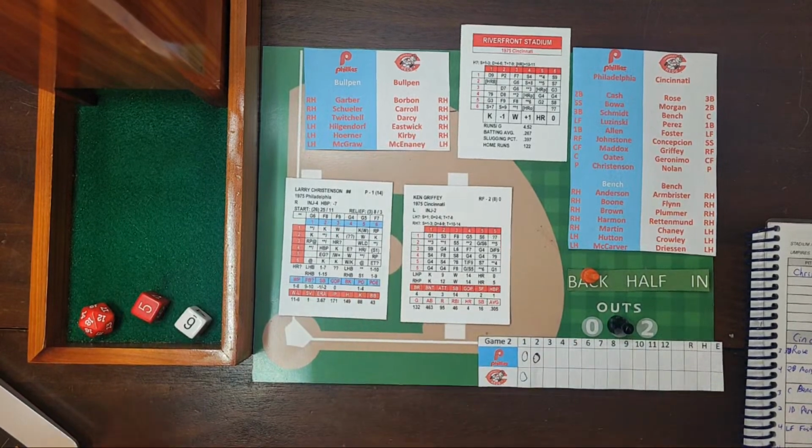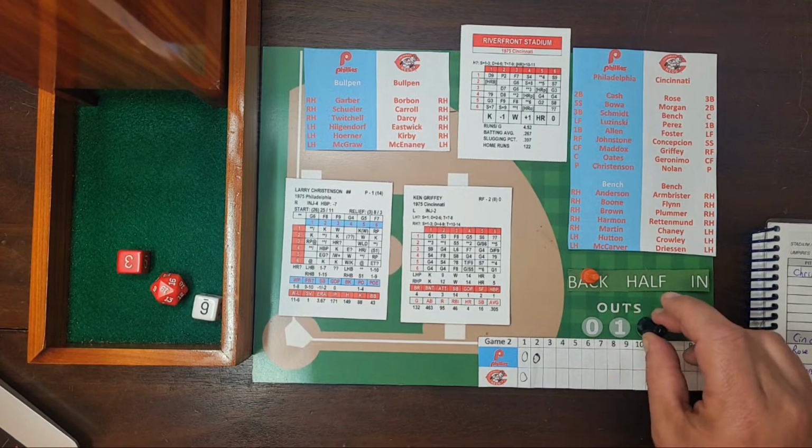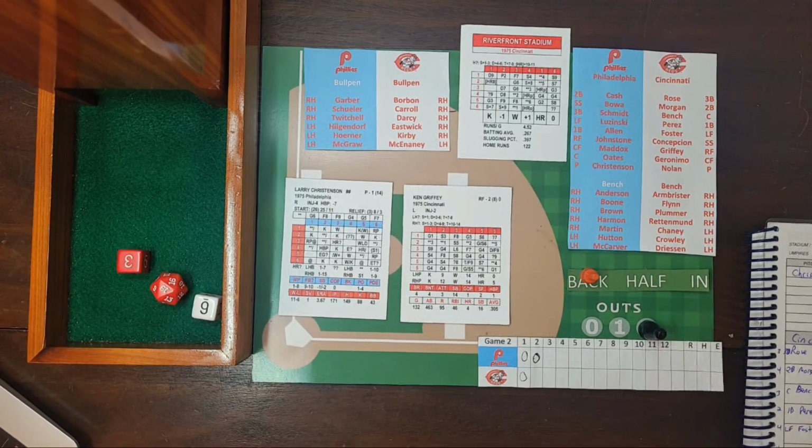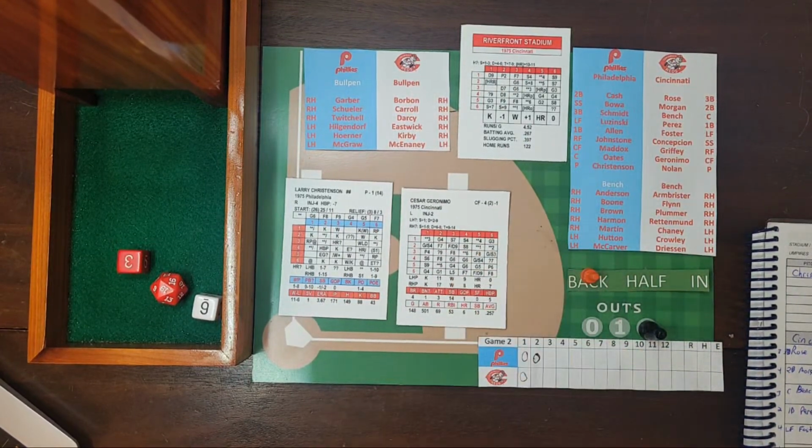5-6. That is the ballpark card going to Riverfront for the first time. 3-6. That's a star 1, which is a ground ball to Bowa. And that's out number 2. So both pitchers seem to be on their game right now. And here's Geronimo. And again, that's the one rating.